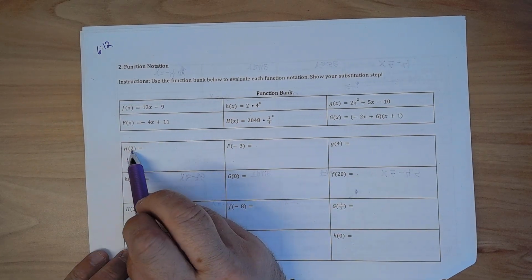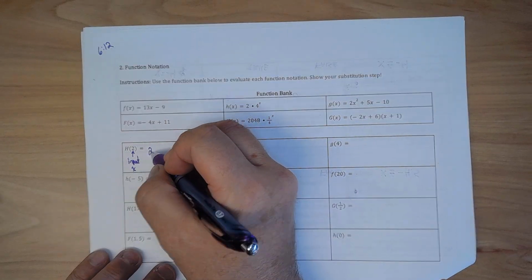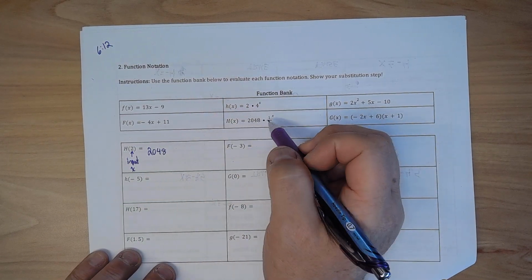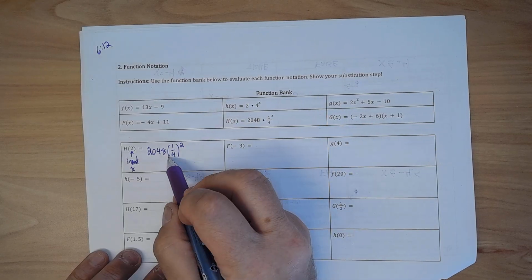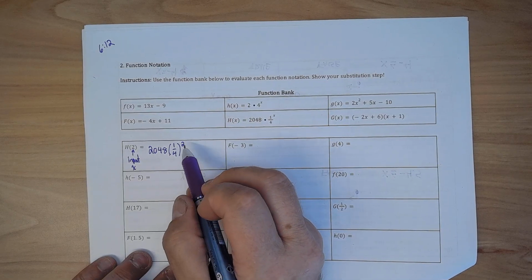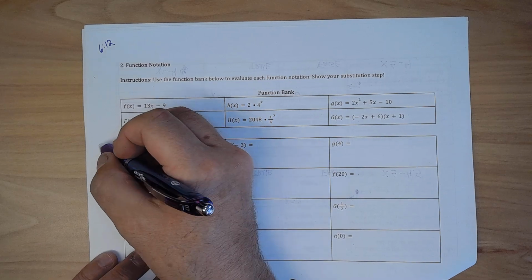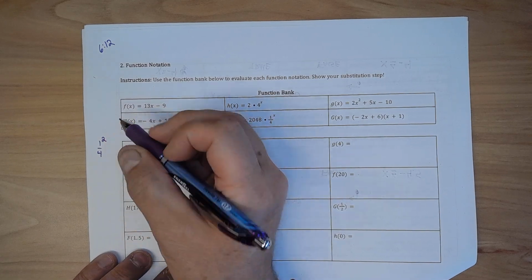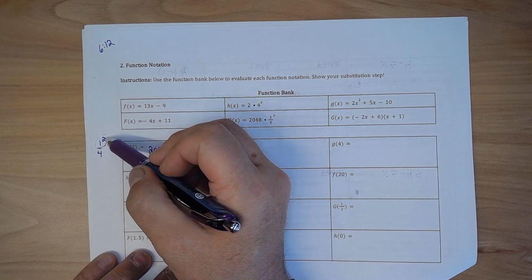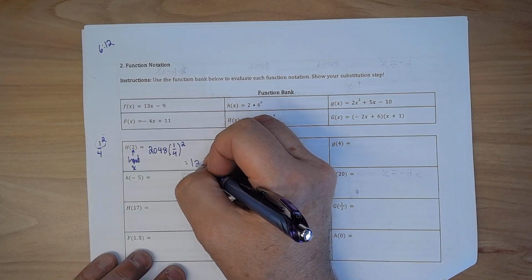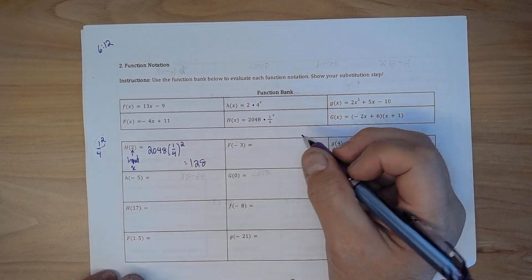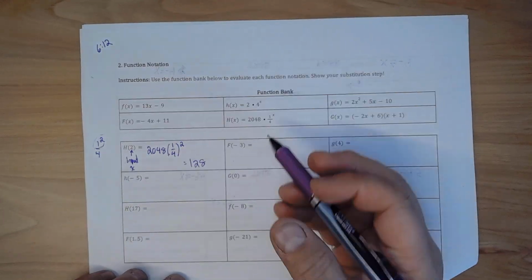So what am I going to do with that 2? I'm going to plug it in: 2048 times (1/4) squared. Be careful to put the 1/4 in parentheses. If you do not put it in parentheses, if you type it into your calculator that way, you're only squaring the 1. You have to have those parentheses. So your solution here is 128, and I'll work through a few more.